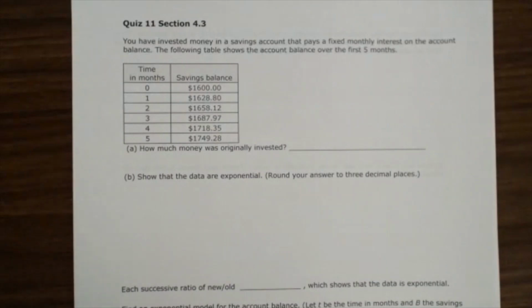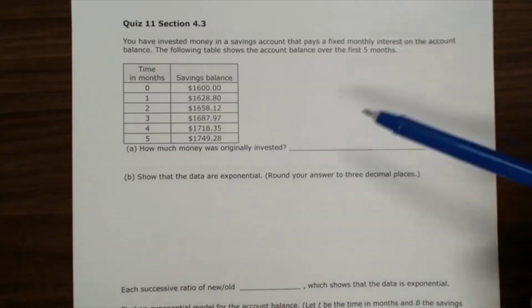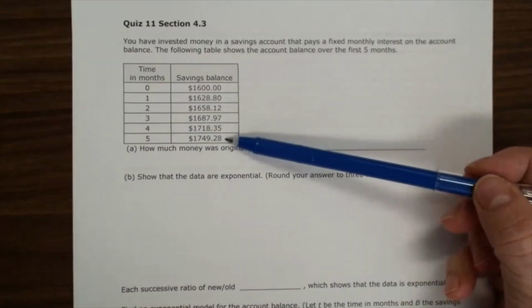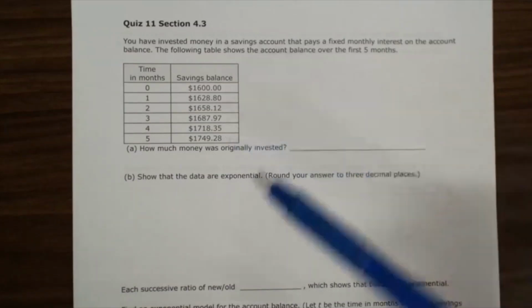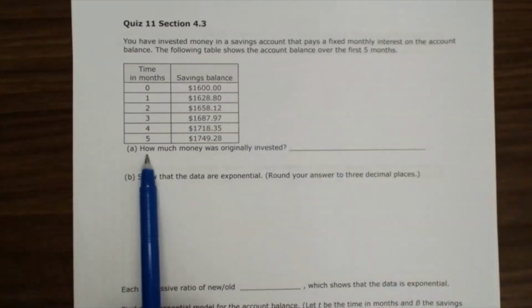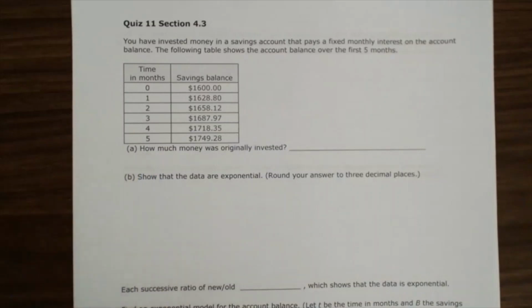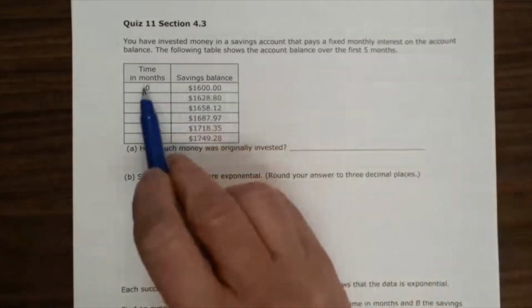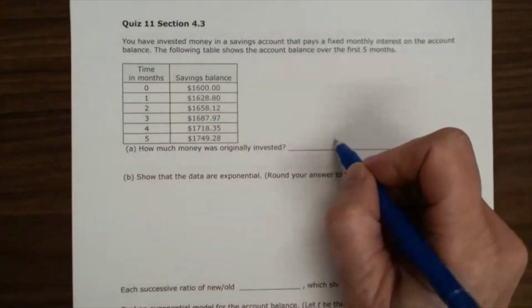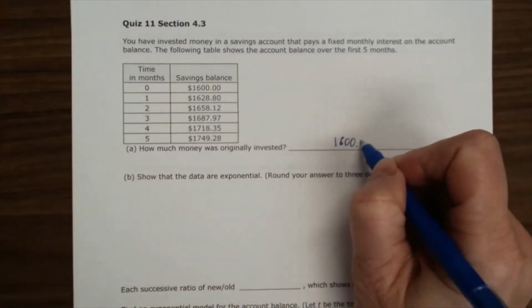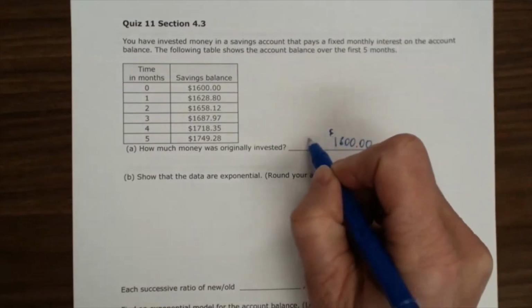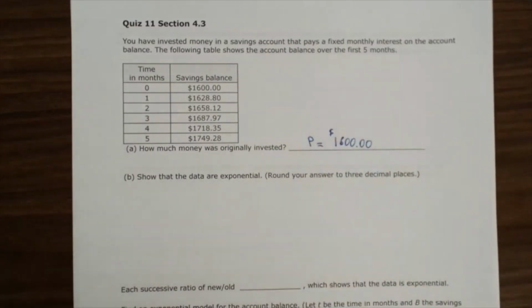This is a good problem to review together. Please read the problem and remember that you can stop the video anytime and read the questions again. In the table, we have a balance on your checking account. The first question: how much money was originally invested? You see in the beginning, you had $1,600, and this is our initial value.